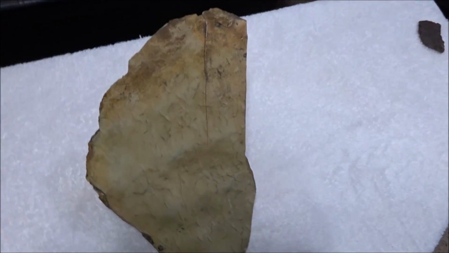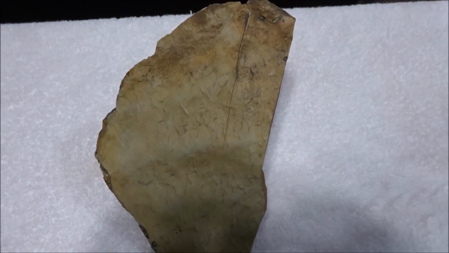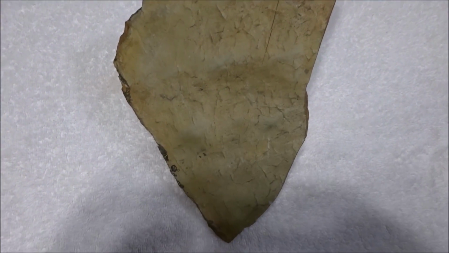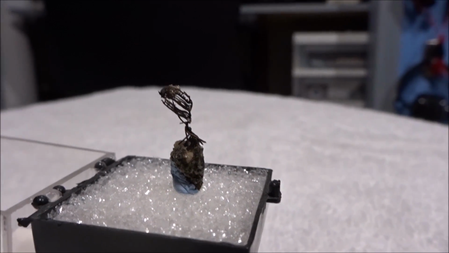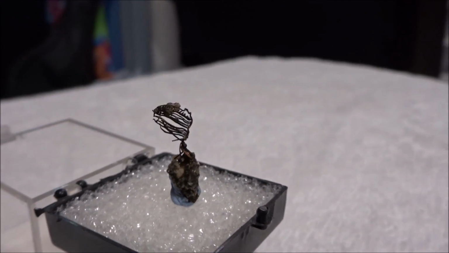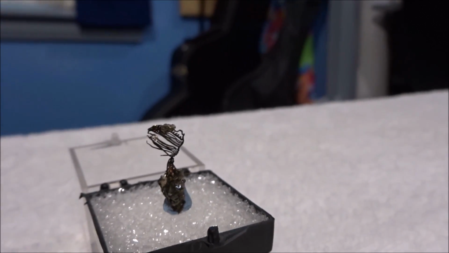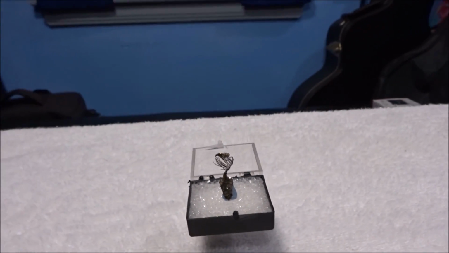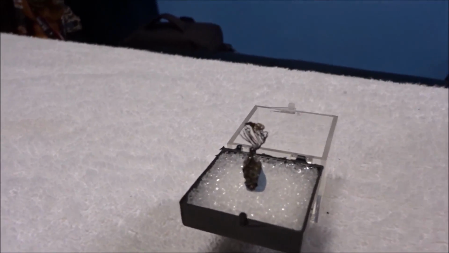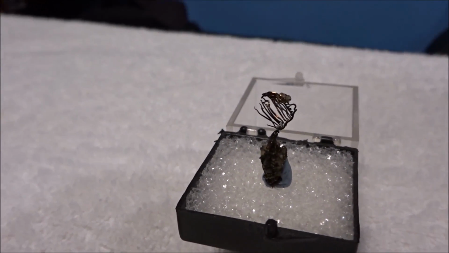Another type of rock is a mineral. A mineral is a solid substance that makes up the rocks in the Earth's crust.